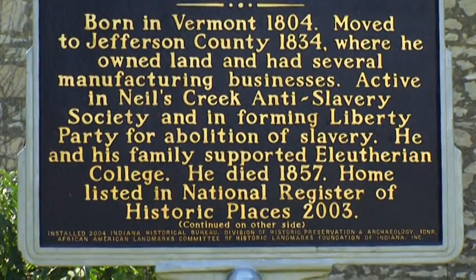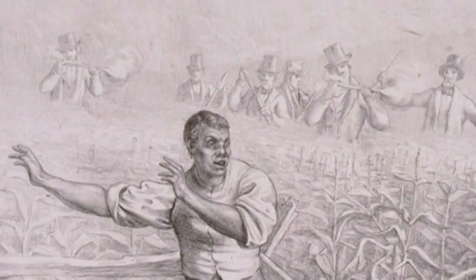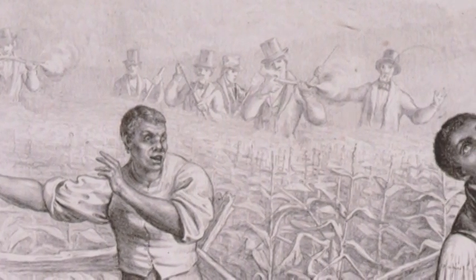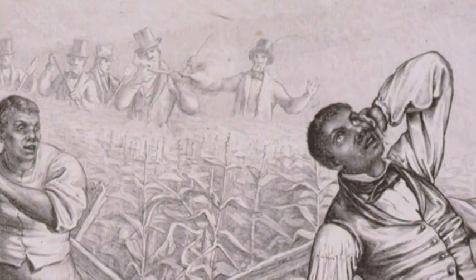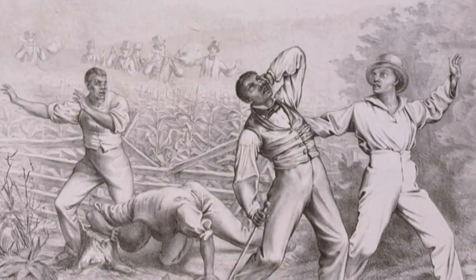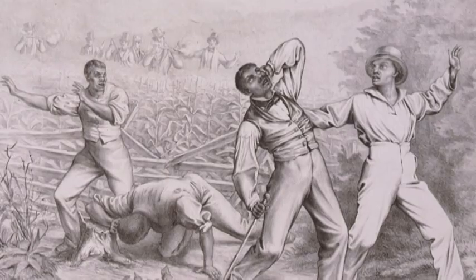He took a huge stand in the Madison Courier by writing a very large article against the 1850 slave law, which said anybody living in Kentucky or the South could come across and claim any black person they wanted and say was their slave, and they could take them back into slavery.